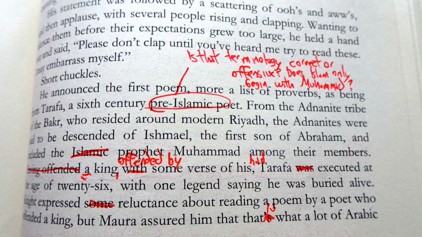Even though I will deliberately and willfully have offensive bits, I just want to make sure my wording is actually correct here. So is saying "pre-Islamic" okay, or should I say "pre-Mohammedan" or whatever? I don't know. I just really wanted to make sure I use better wording here if this is wrong.